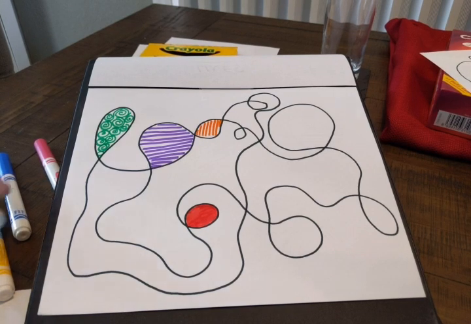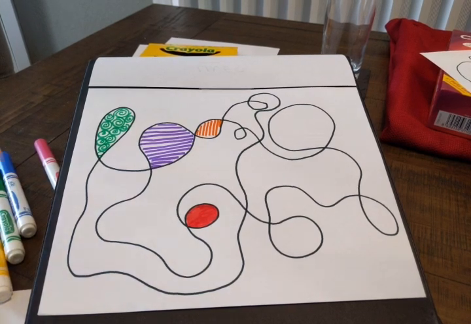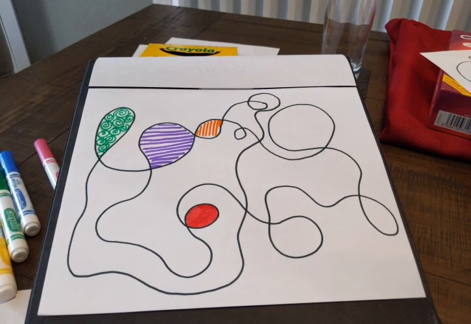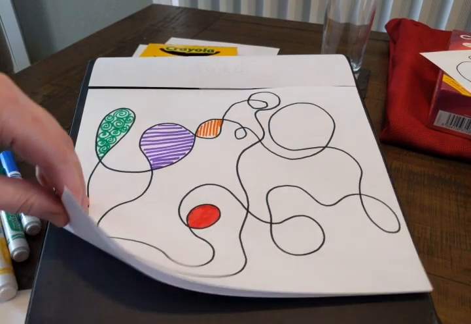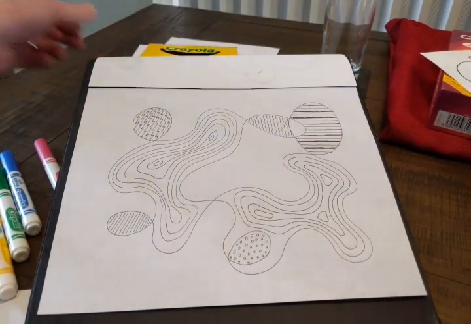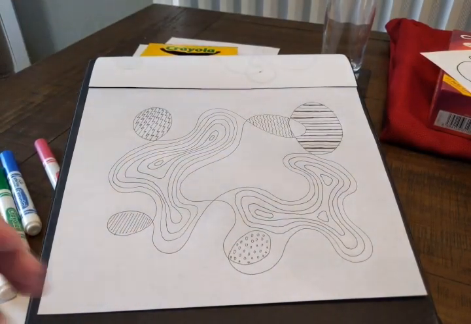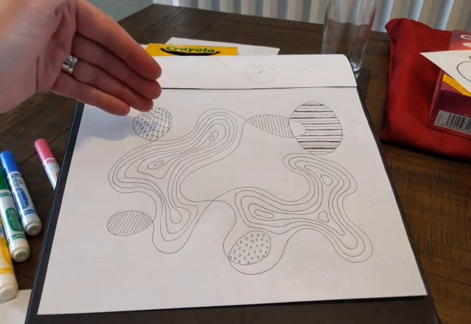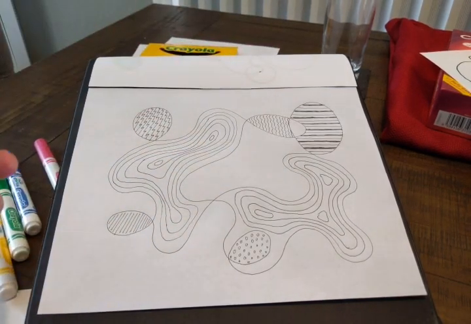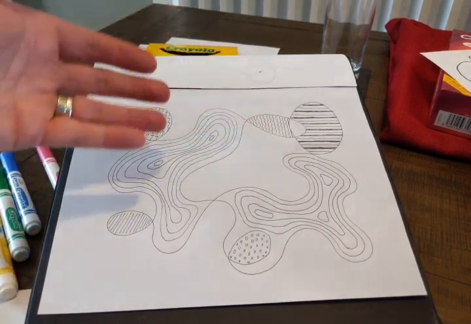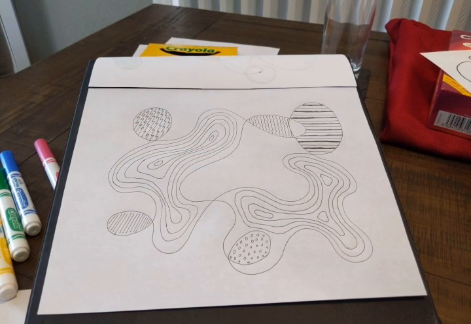Now, some of you might not have a full range of colors or markers to work with. That's okay. This is an activity you could do just with a pen. So I'm going to show you a piece that I did using just pen. So you can see here that just using one color but using different patterns, I was still able to create an interesting composition with some negative space and then some filled in space.